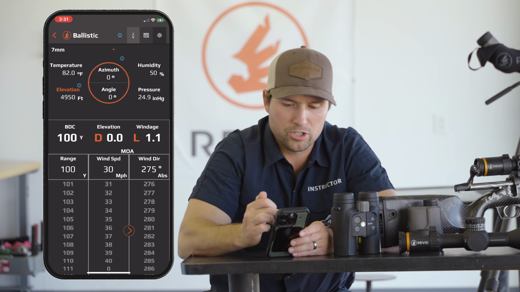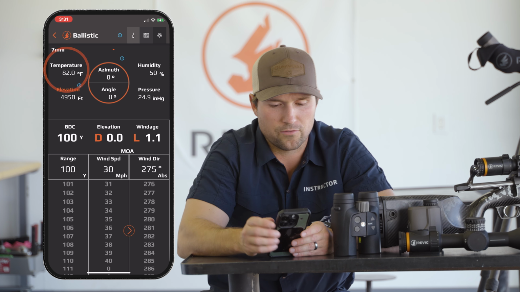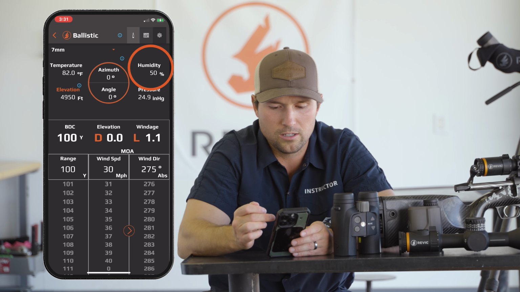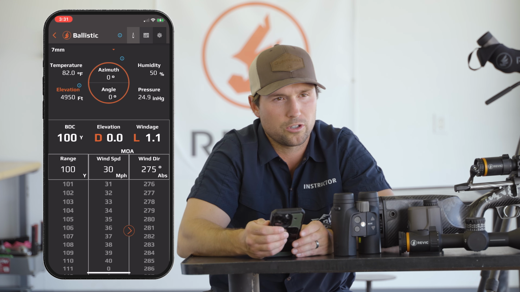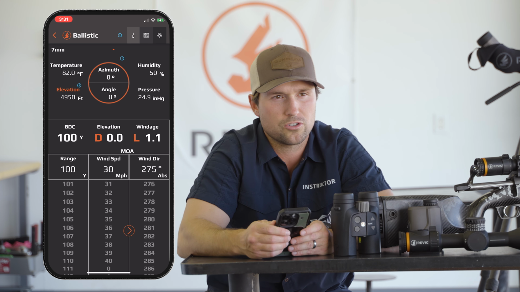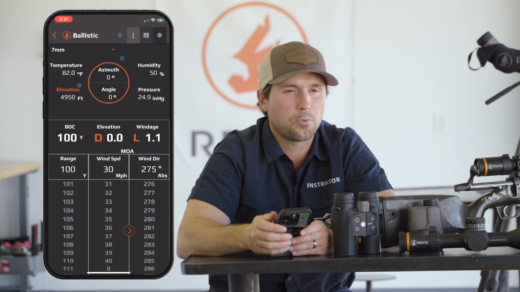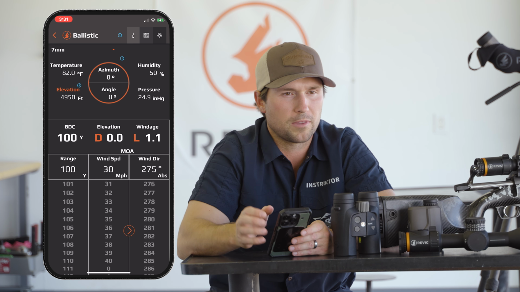Now this top portion of the Ballistic calculator is all your atmospherics. You have temperature, elevation, humidity, pressure. This is all pulling from the closest weather station, which is usually the closest airport. As long as you have your location services turned on your phone, it's going to pull that data every time you open up that app.